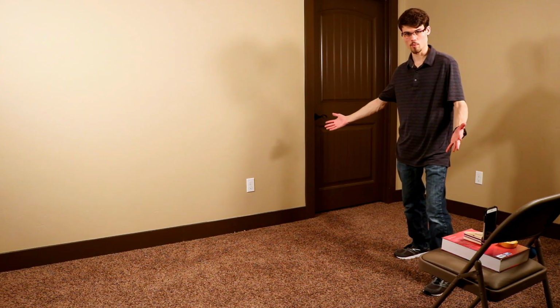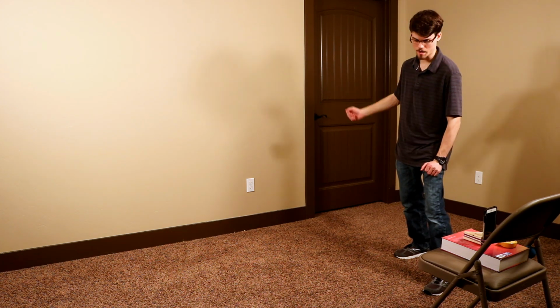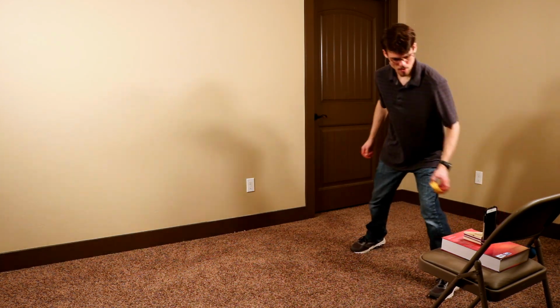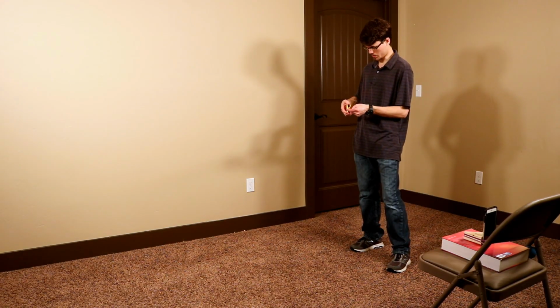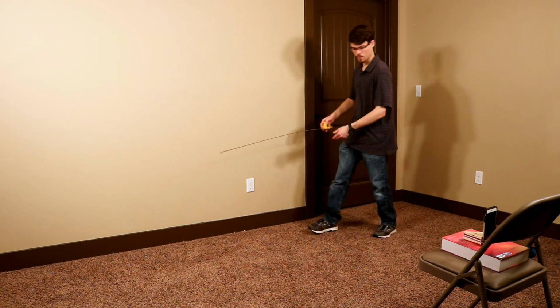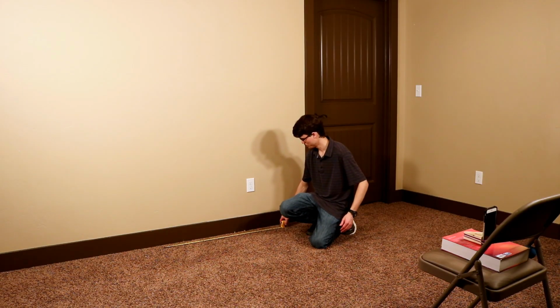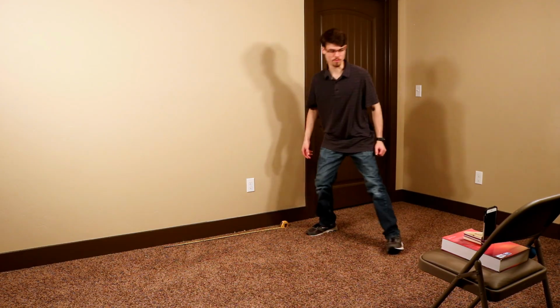We want it to be far enough away that we can see a good portion of the ball's path like that. Then what we want to do is set up our tape measure. This will be used for calibration later. So just set the length to 1 meter, and then set that on the floor in front of the camera. So then you're going to want to check and make sure that you can see both ends of the tape measure in the view of the camera.